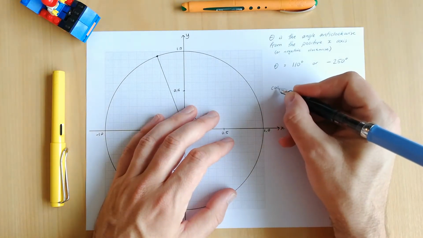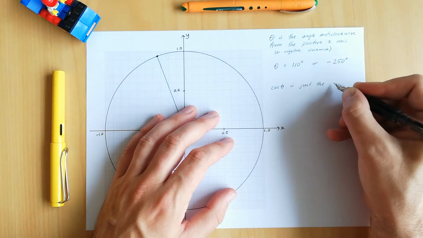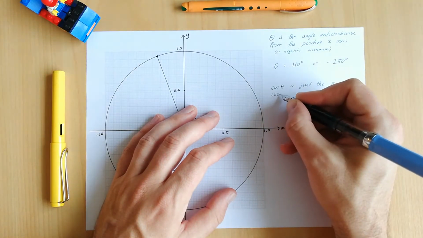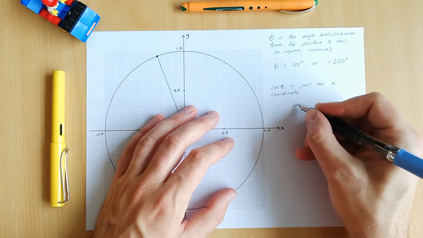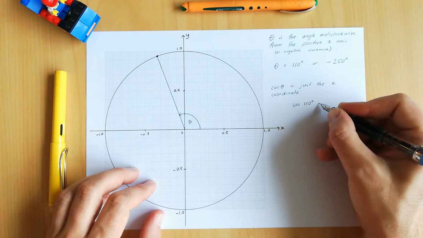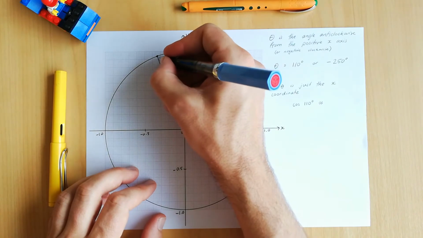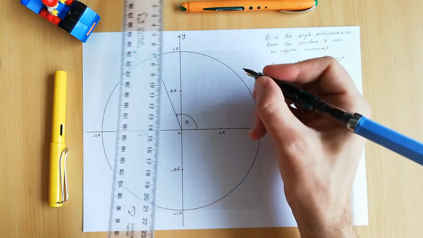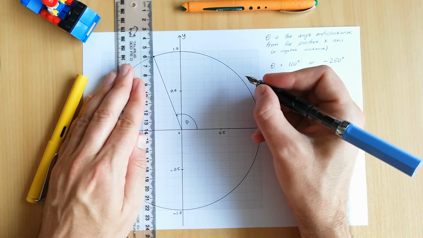Alright, so it turns out that the cosine of the angle theta, which we write as cos theta, is literally just the x-coordinate of our point on the graph here. So that means that cosine of 110 degrees is just going to be what I can read off on my picture. In fact, we'll draw a line down to the axis so we can read it off more clearly.